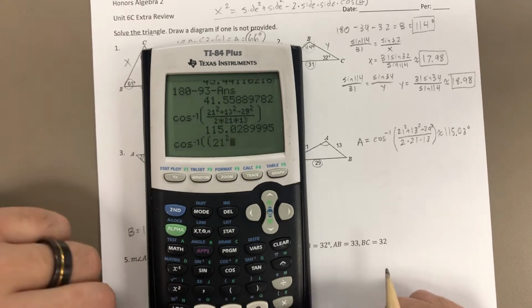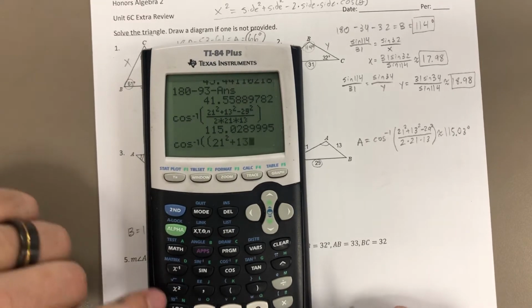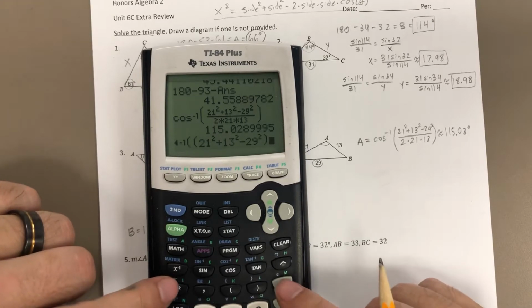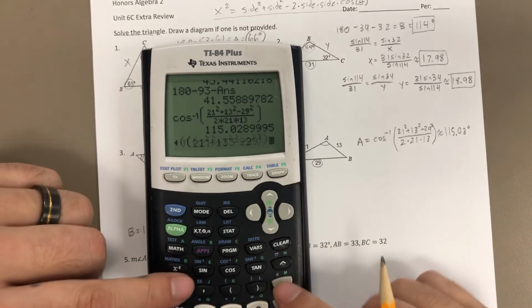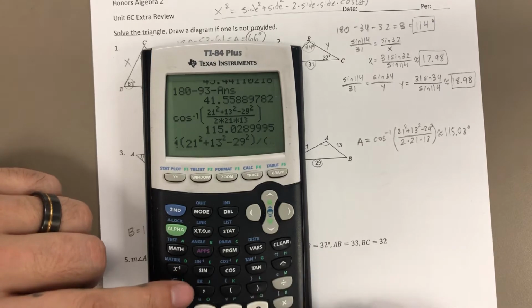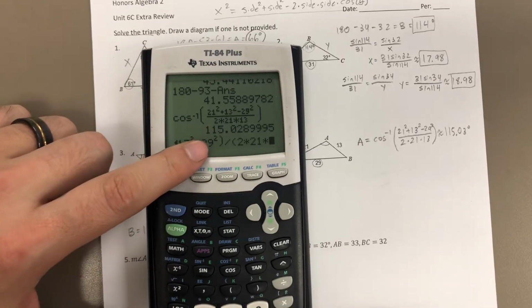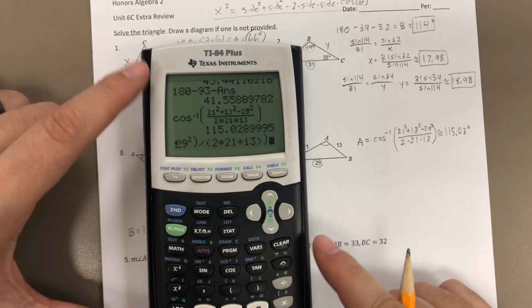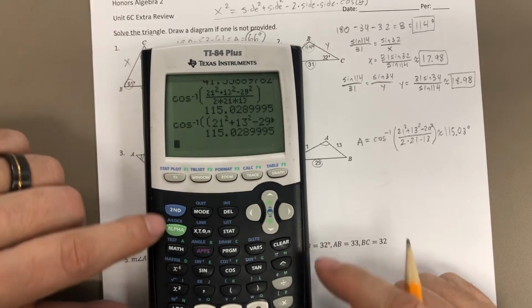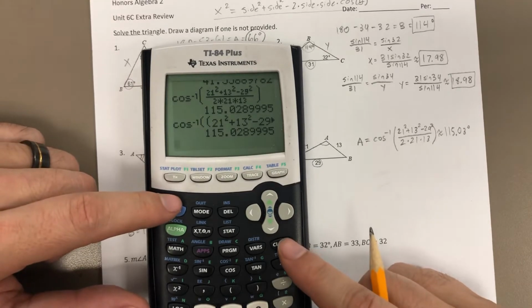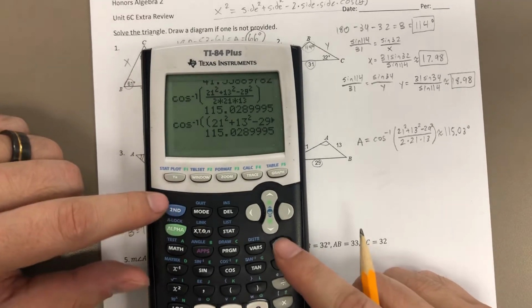You put parentheses immediately and then group the top stuff together. So 21 squared plus 13 squared minus 29 squared. And then group together the numerator and then divided by, and then group together the denominator as well. 2 times 21 times 13. And you'll end up with the same answer. See? If you don't include the parentheses, you will not get the same answer. You'll get an error message. So just make sure that you put those parentheses in there.